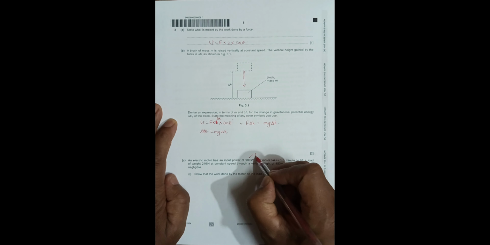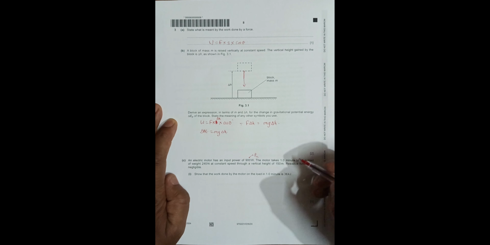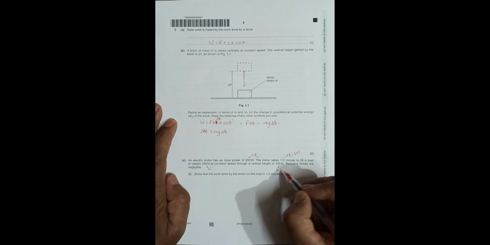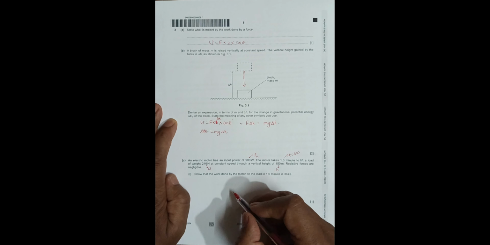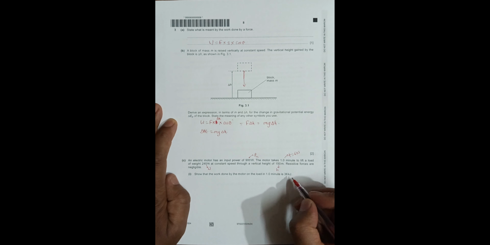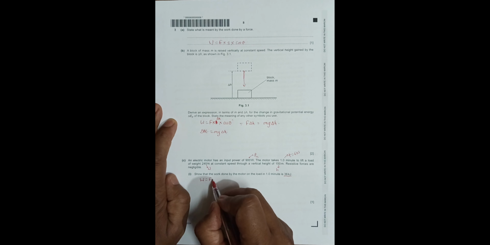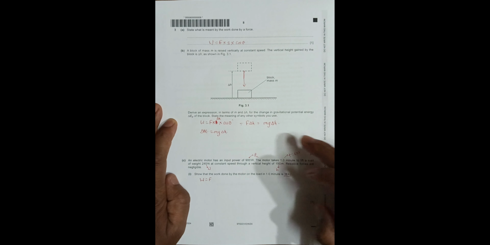So this is a power input. The motor takes 1.0 minute, so time is equal to 60 seconds, to lift a load of weight, this is the weight, at constant speed through a vertical height of this much. This is the height. Resistive forces are negligible, so the work done by the motor on the load in this 1 minute is this much. So we have to find the work, and the work is equal to force into the change of height.